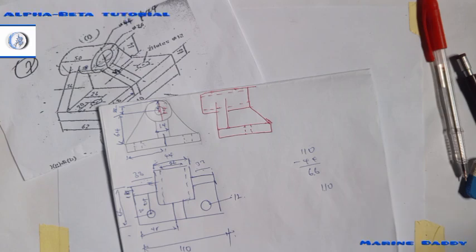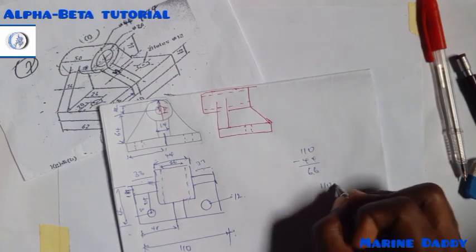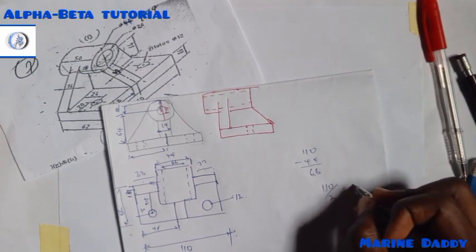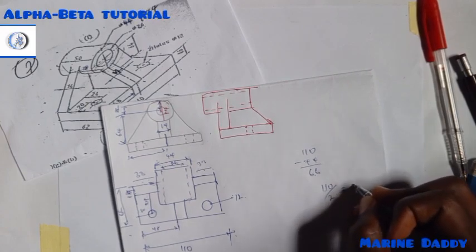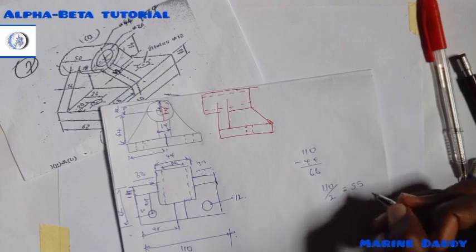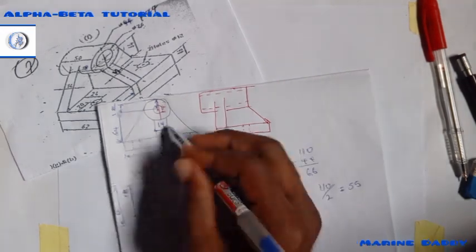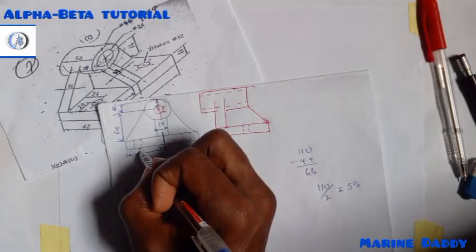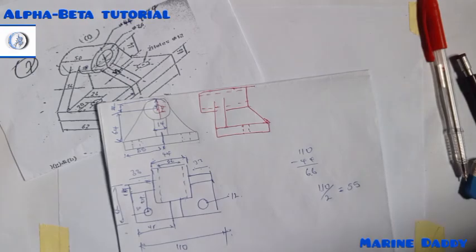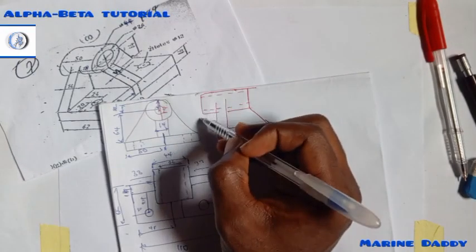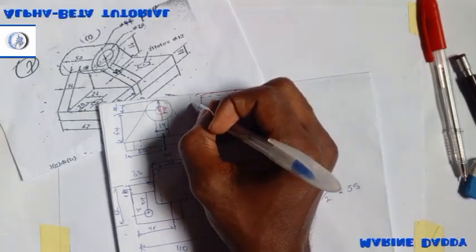So half of the 110, divided by 2, will give us 55. So that means that from this middle now to this place we have 55. Take note of that. Here to here was given to us 44.